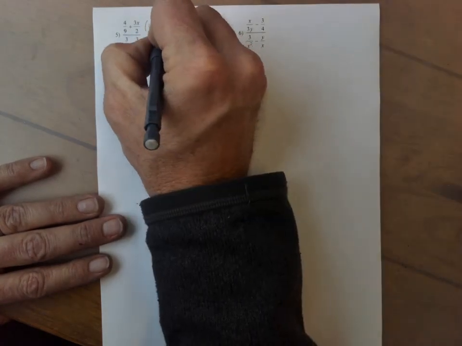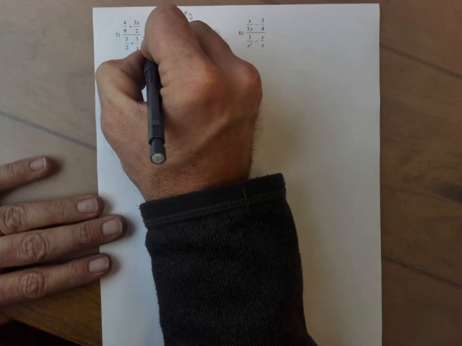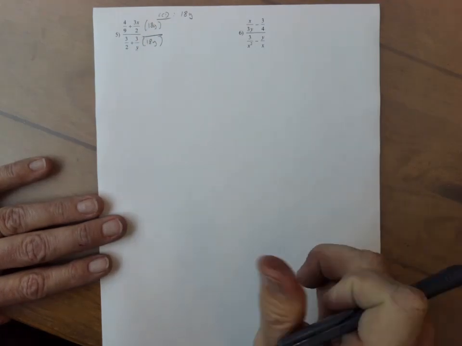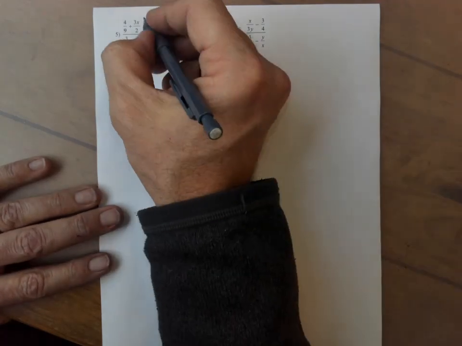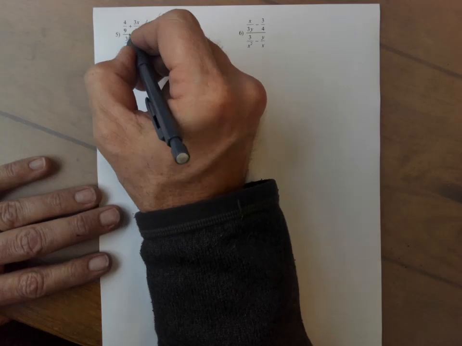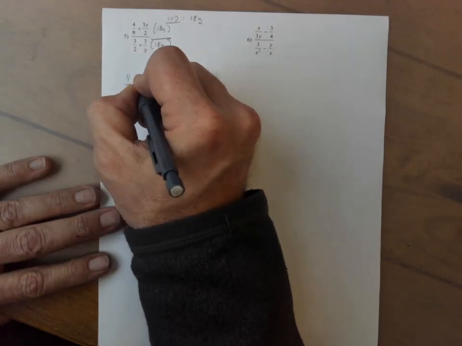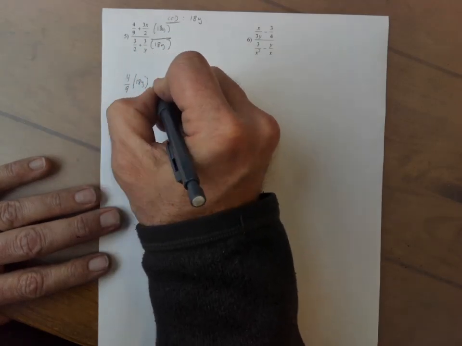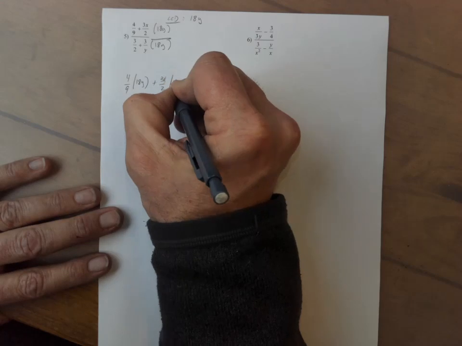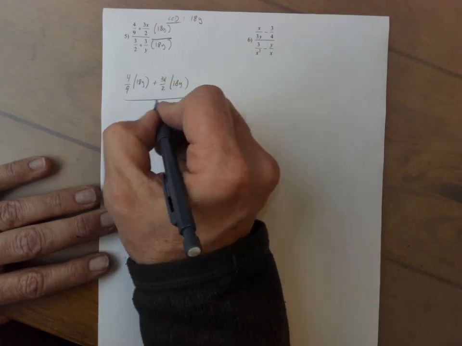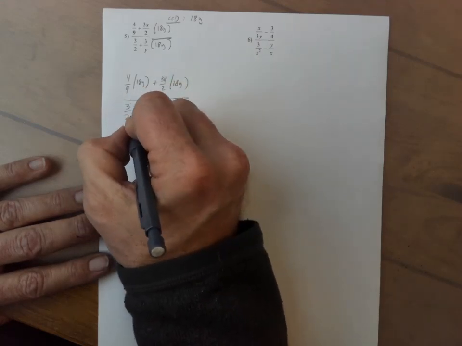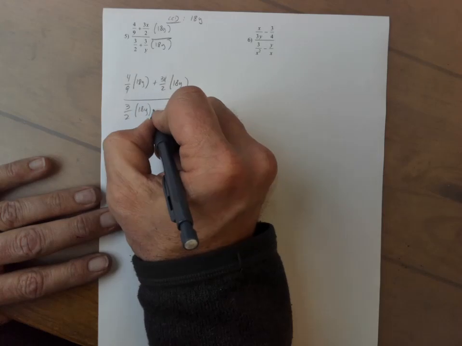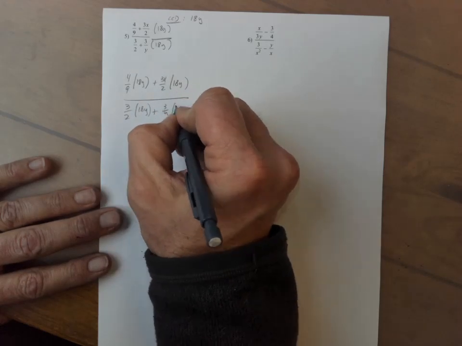And so I'm going to multiply both the numerator and denominator by 18y. Here, when I distribute, I have 4/9 times 18y plus 3x over 2 times 18y. And then in the denominator, 3/2 times 18y plus 3 over y times 18y.